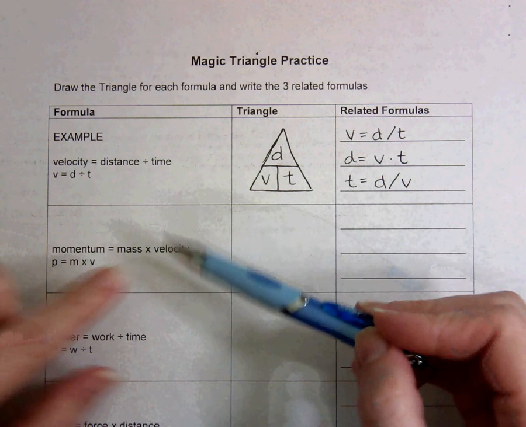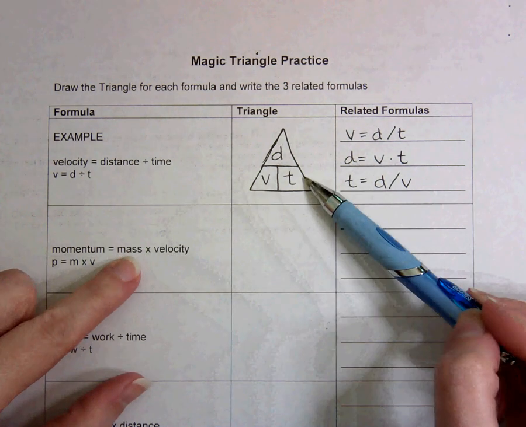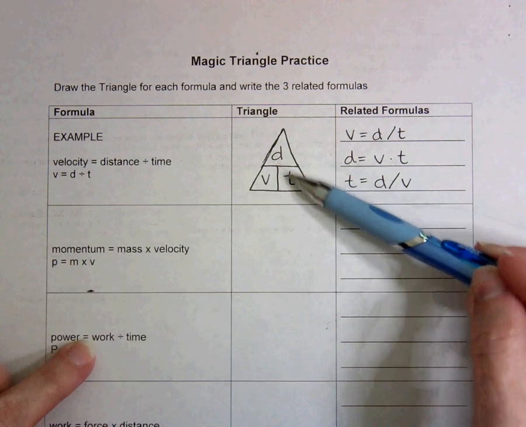Do the same thing with these. Remember, if they're multiplied, they go next to each other. If you divide them, one should be on top of the other.